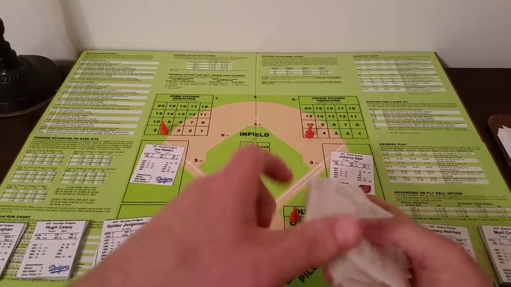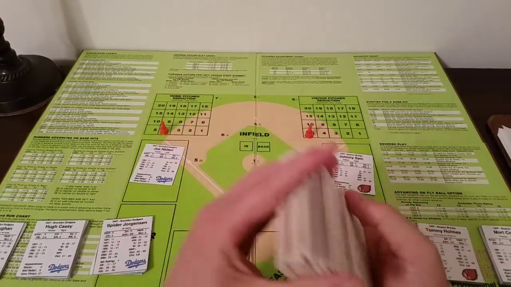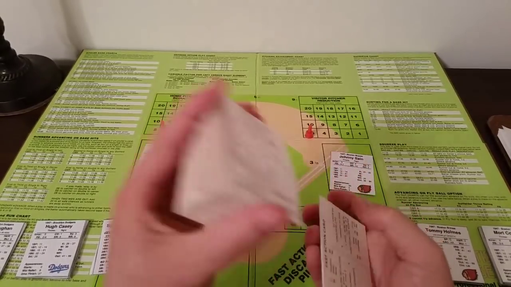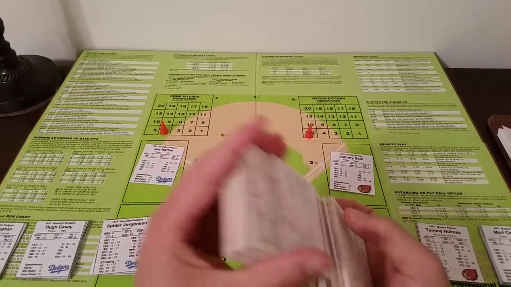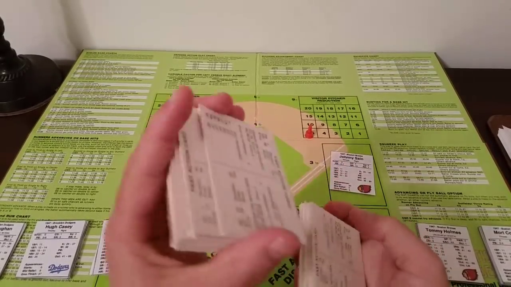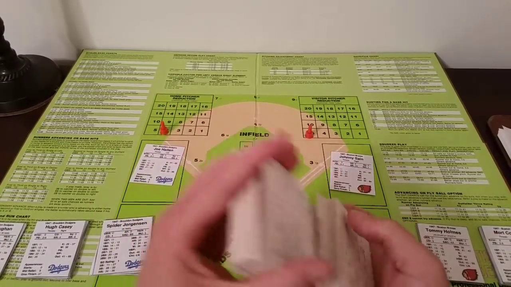So we're gonna again take the fast action cards, turn them over, and shuffle them. Both pitchers still hanging in there. Both starters not fatigued yet, and they're both pitching pretty well.